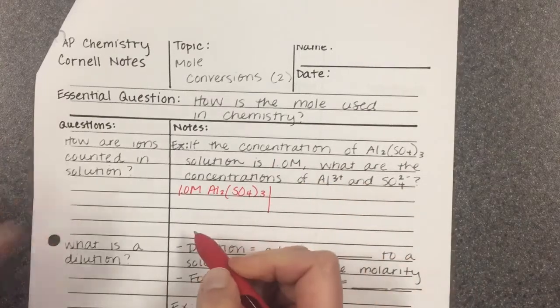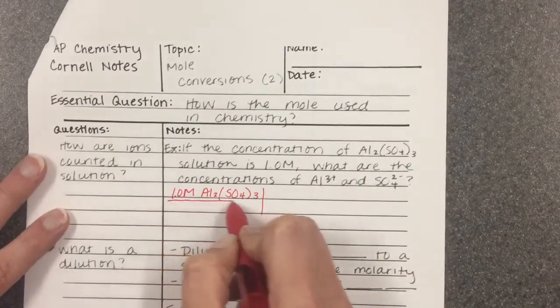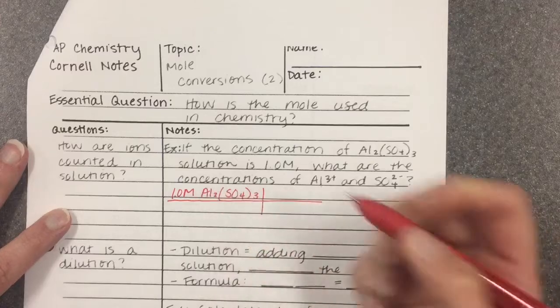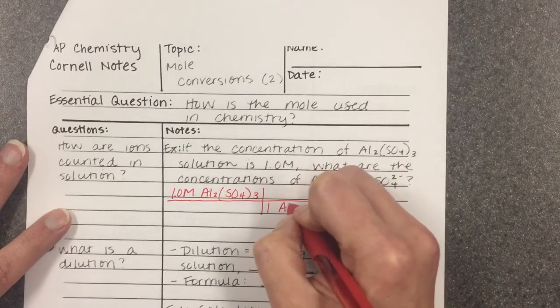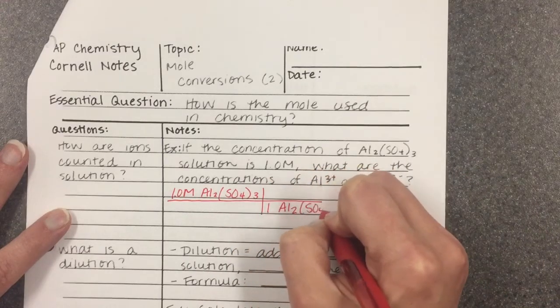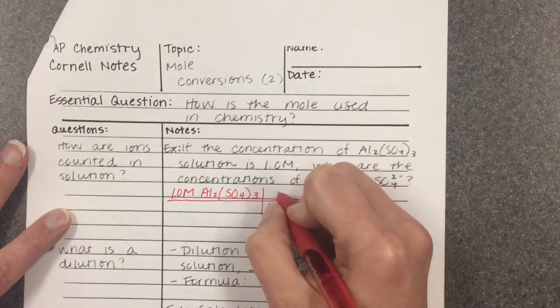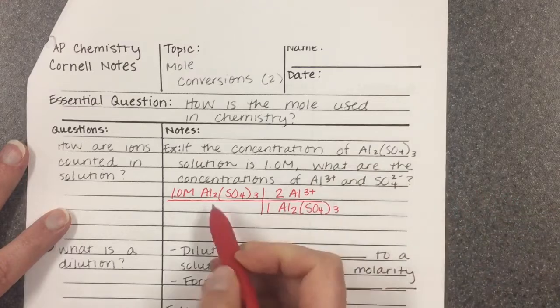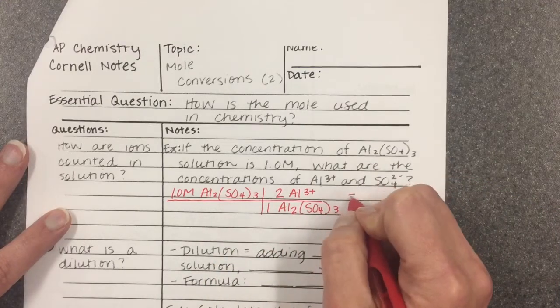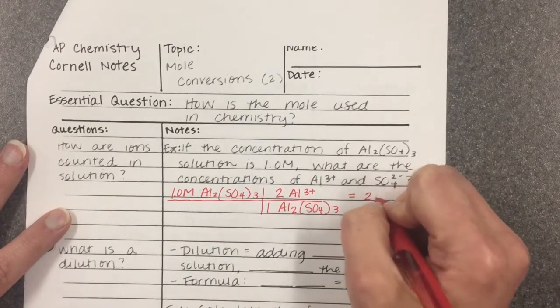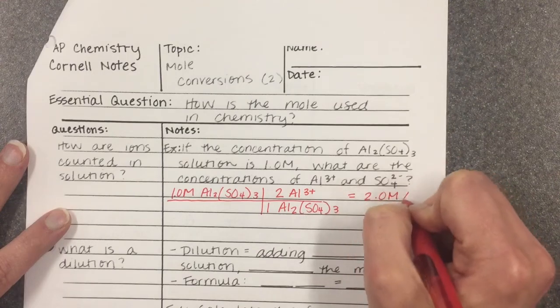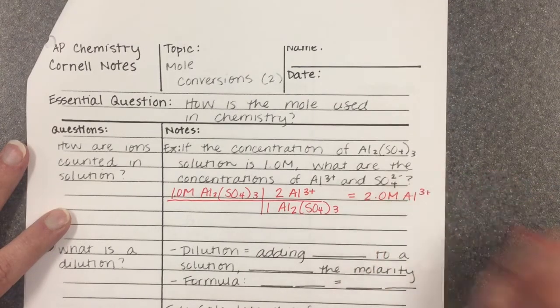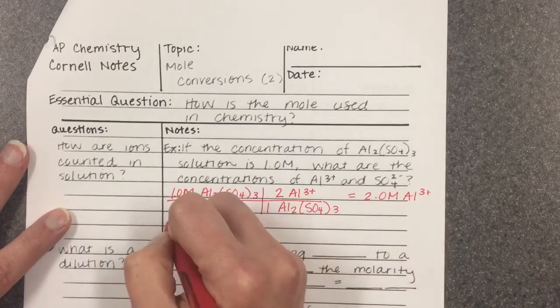So what I'm going to do is say that for every 1 aluminum sulfate, I get 2 aluminum ions. And so this is math I can do. It's really easy. 1 times 2 is 2. So it's 2 molar aluminum. And I do the same thing for sulfate.